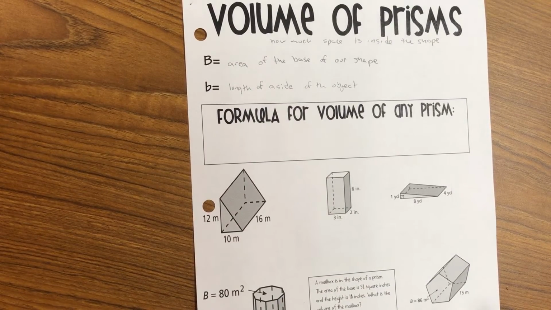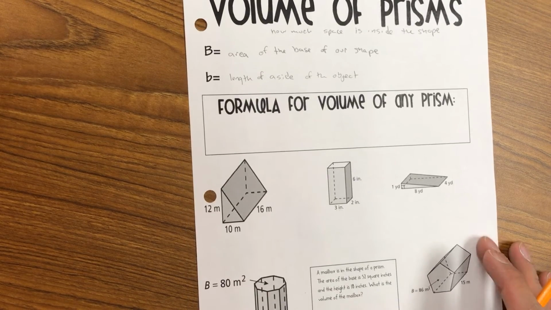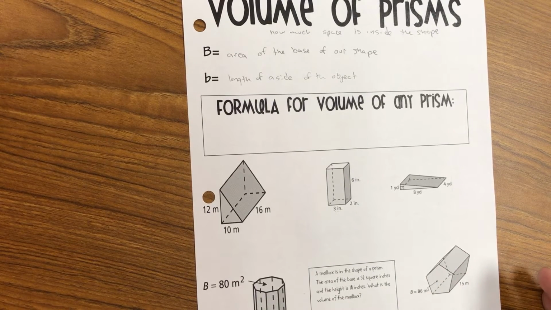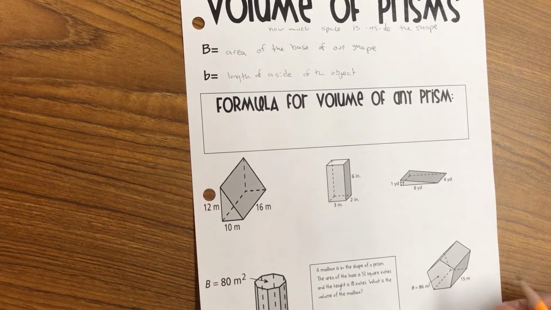And big B is going to be important when we're finding volume. It's going to be kind of the key to figuring out the volume of prisms. And I'll give you the formula here in just a minute and show you what that looks like in the problems down below. So formula for volume of any prism, well, let's just give it to you how it is now.